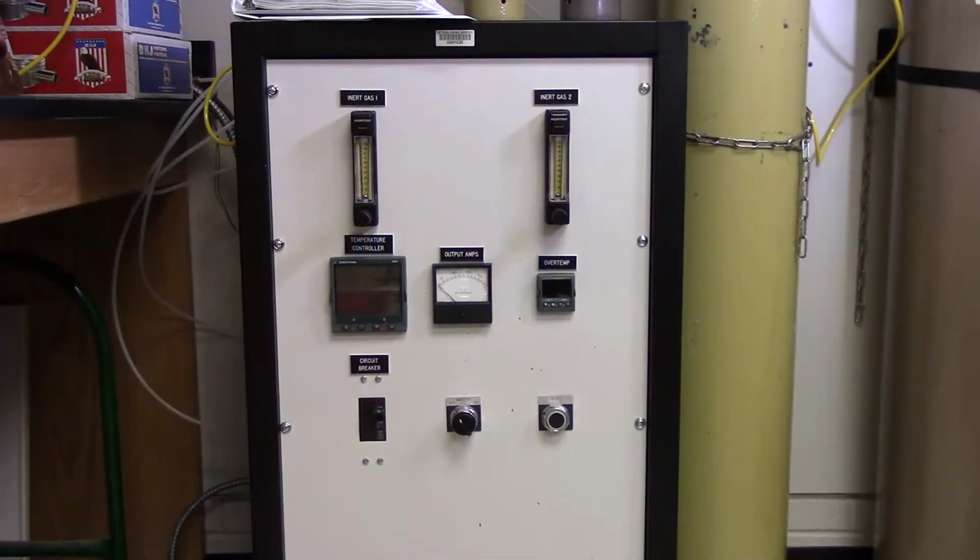So today, we're going to be doing a standard annealing of low-carbon steel. In order to do this, we need to program the furnace to heat up to 930 Celsius in an hour, keep it there for 3 hours, step it down to room temperature, and let it cool for 5 hours.